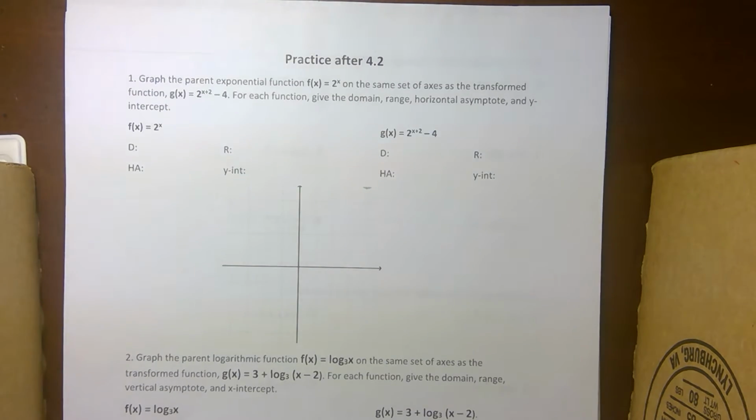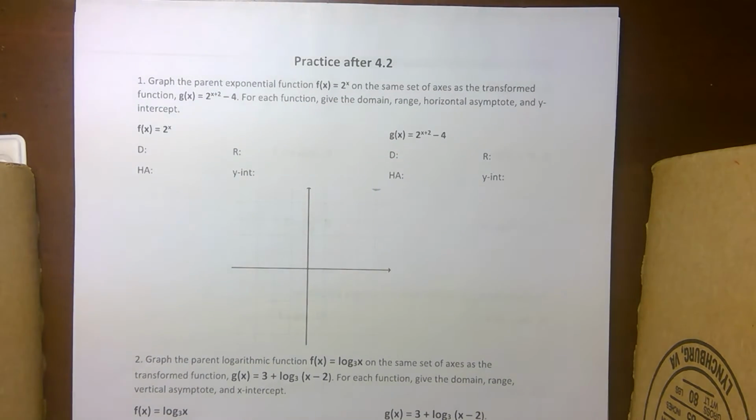Okay, guys, this is our last 4-2 video that we're going to do. This is practice after 4-2, so we're going to start by reviewing exponential functions and their graphs.